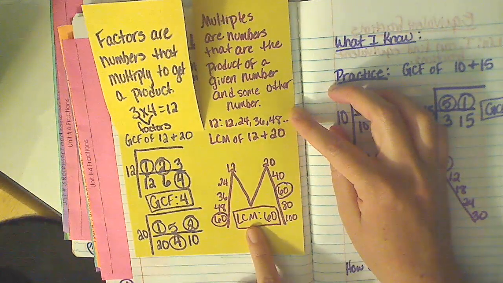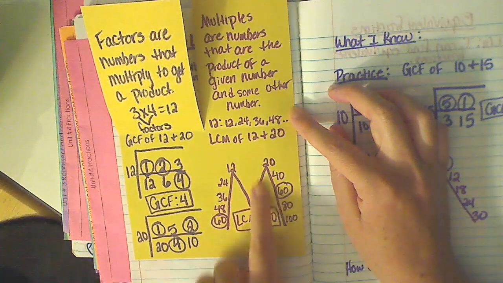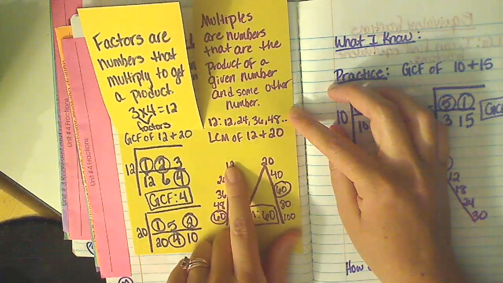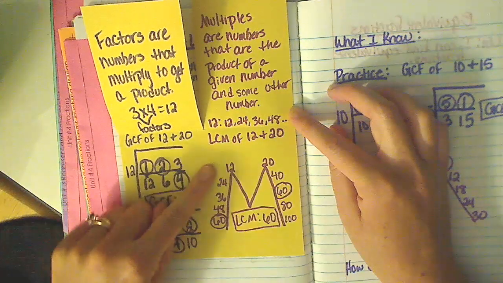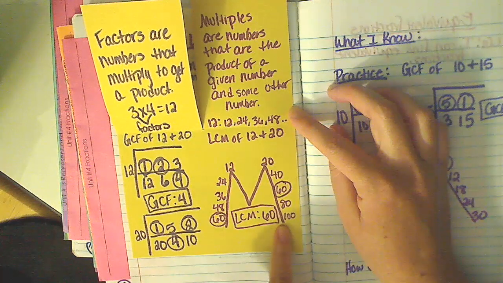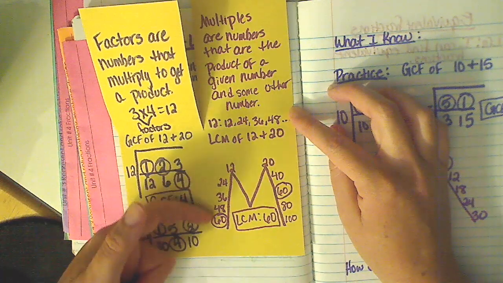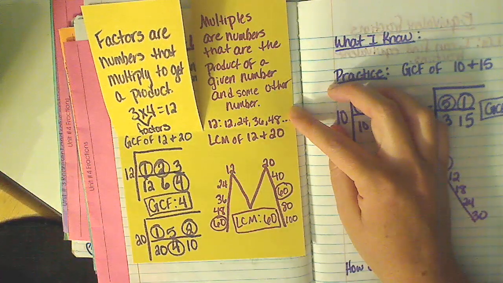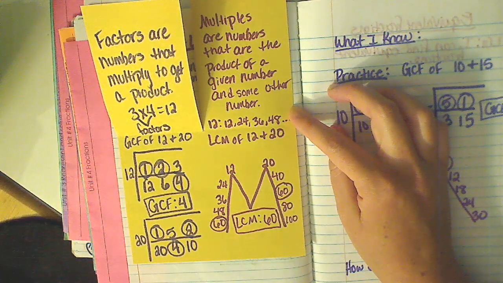So whenever you're asked to find the LCM, I draw a big M, and since we're asked for the LCM of 12 and 20, we put 12 here and 20 here. We list the multiples of 12, and we list the multiples of 20. And I tell them we usually go down to about the 5th one. We don't have to find all of them because they would keep going forever.